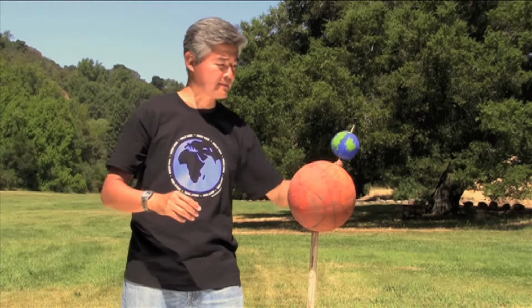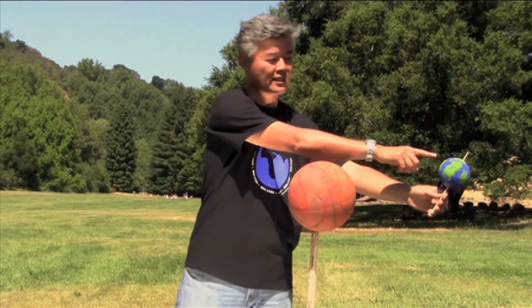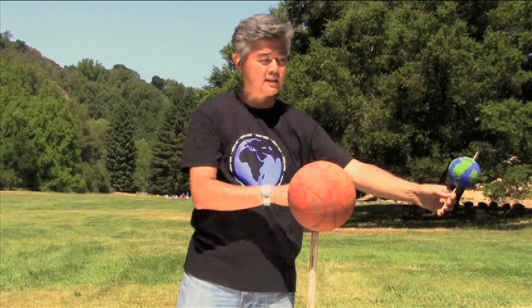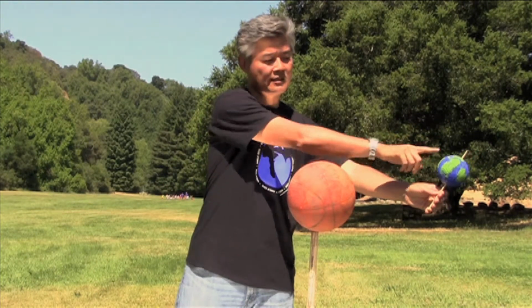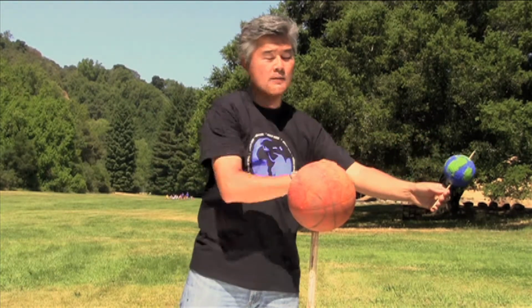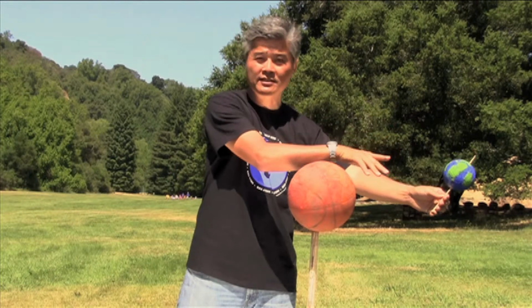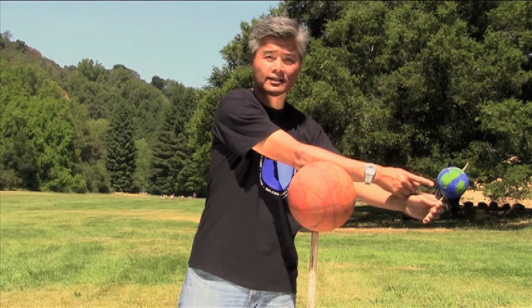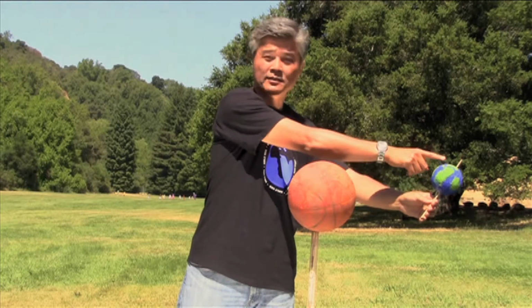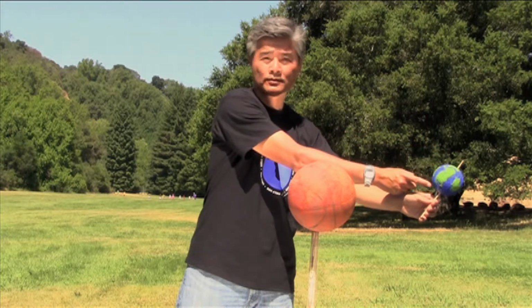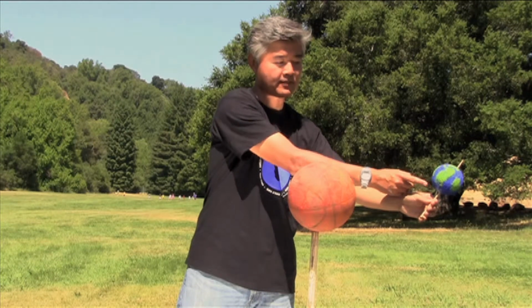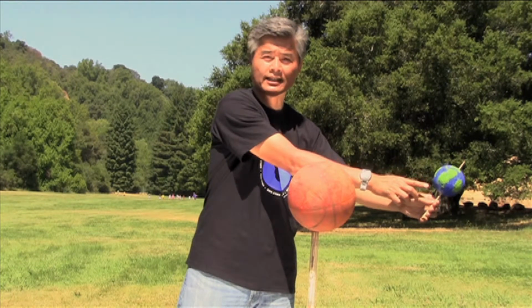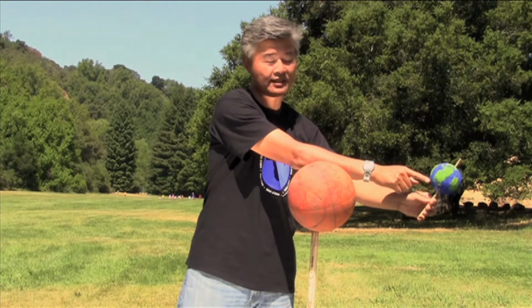In the winter, the northern hemisphere is now farther away and the angle of the sun is much lower, whereas in the southern hemisphere, when it's winter in the north, it's summer in the south, because now the sun is at a very high angle across the sky.